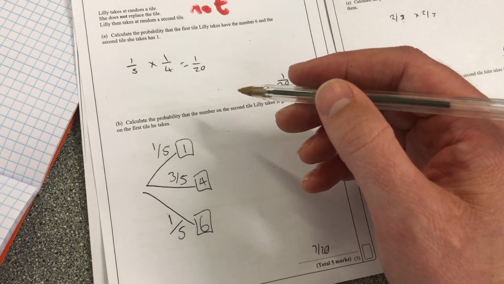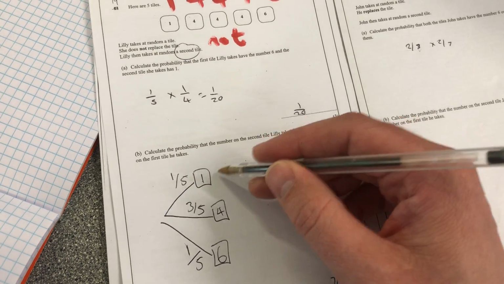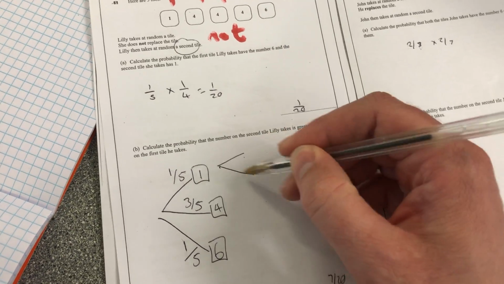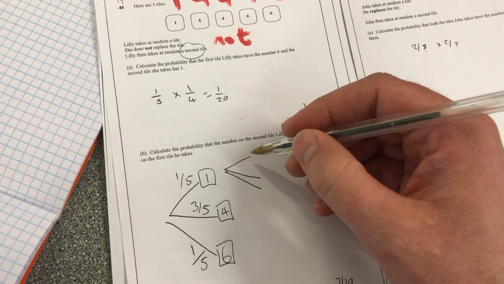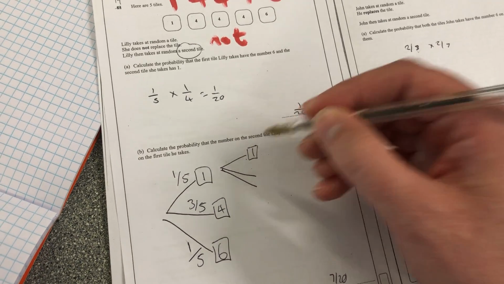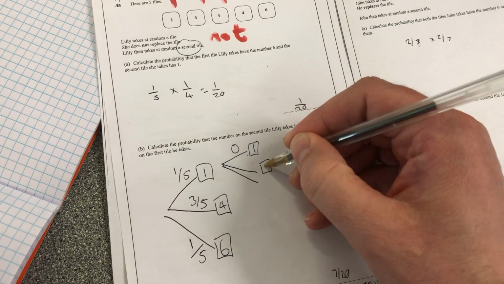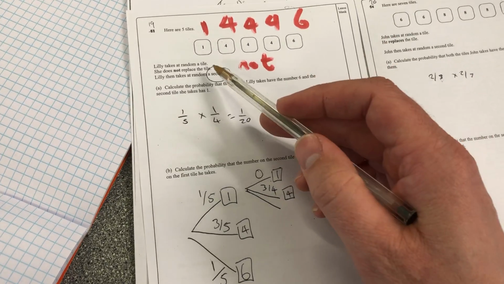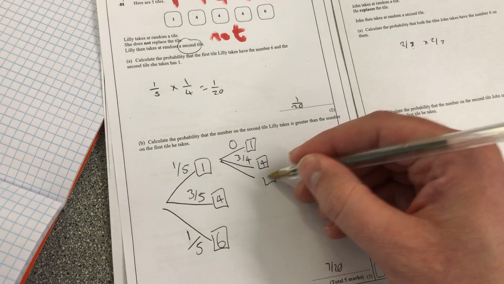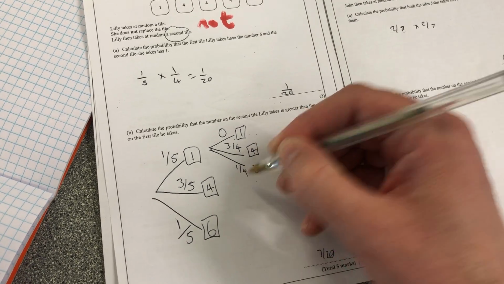Now, in the second tile, we need to have a branch again here. What 3 different outcomes are we going to put there? So for 1, 0. Okay, because if they chose a 1, there's no more 1s. For a 4, 3 out of 4. Okay, because one of the tiles has been removed, so now there's only 4 left. And for a 6, 1 out of 4, as there was before.